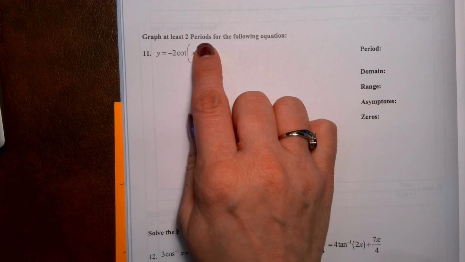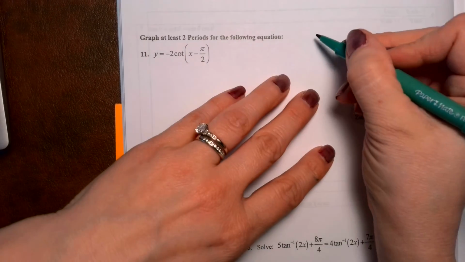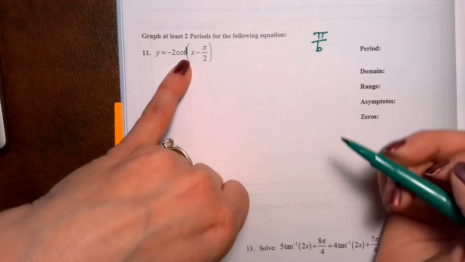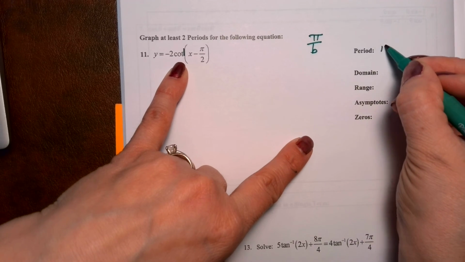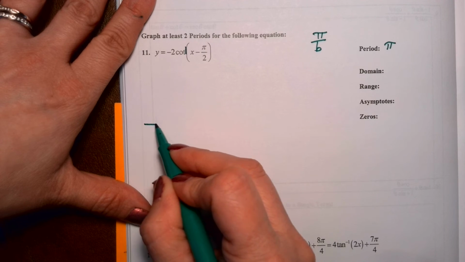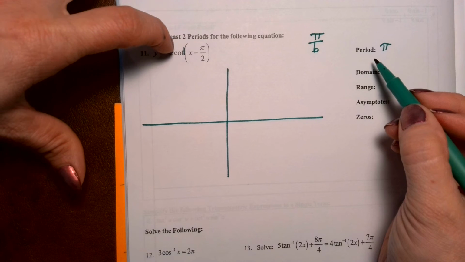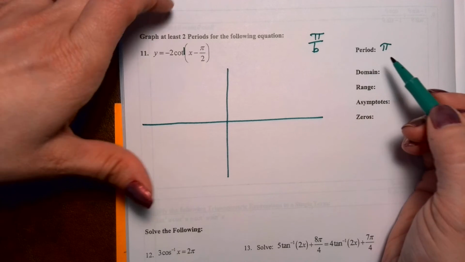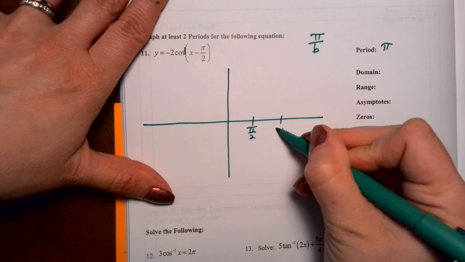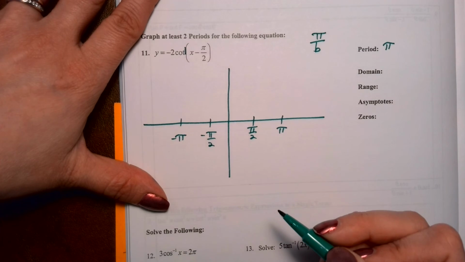Cotangent. The formula for period for cotangent. Okay, the period formula is just pi over b. The b number out in front is a 1. Okay, so the period is pi. So in terms of the sections, we divide the period into how many sections for cotangent? That's right, just 2. So we'll have pi over 2 and then pi, negative pi over 2 and negative pi.